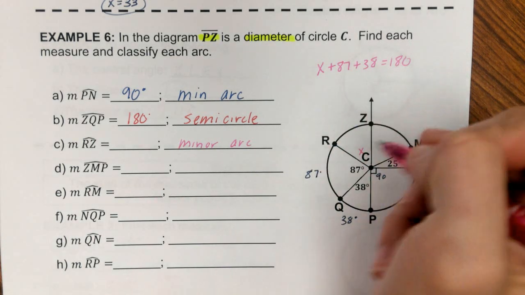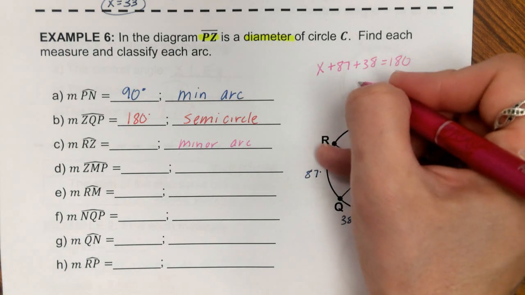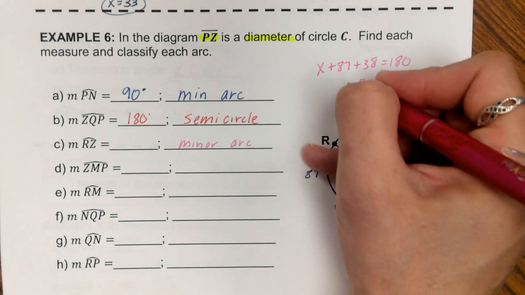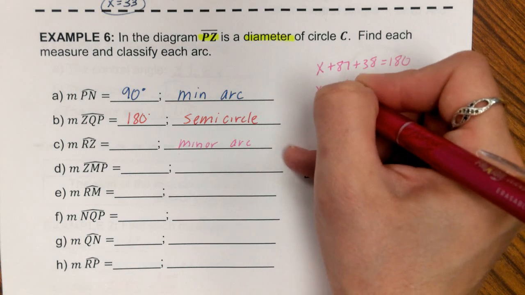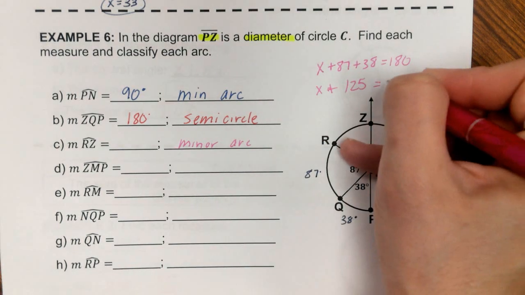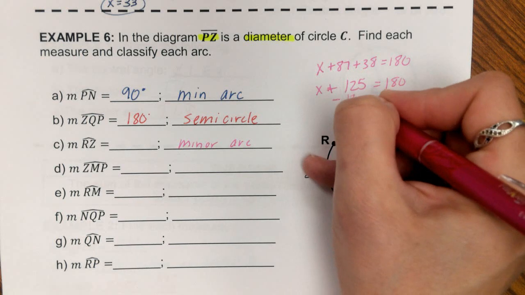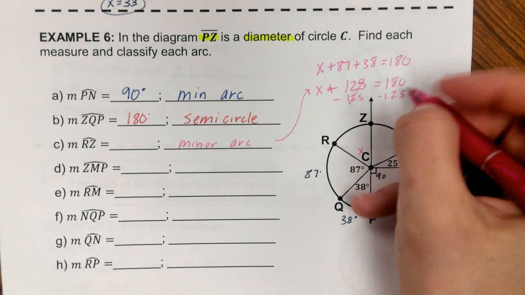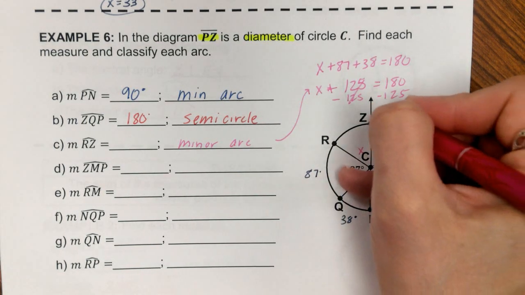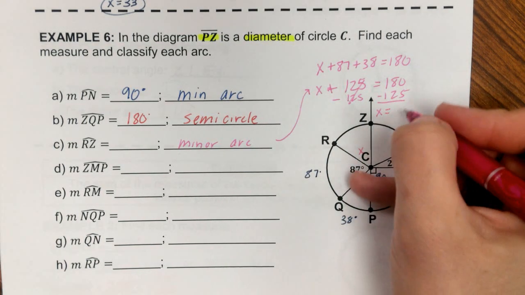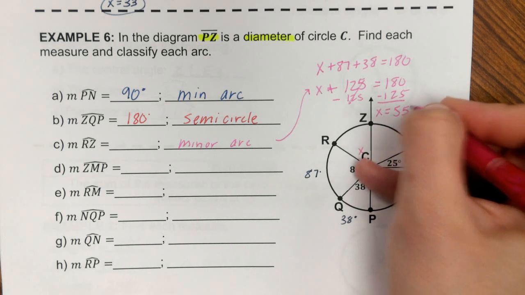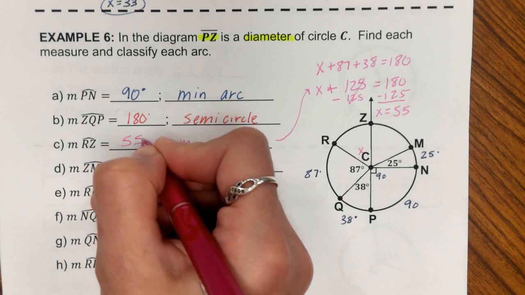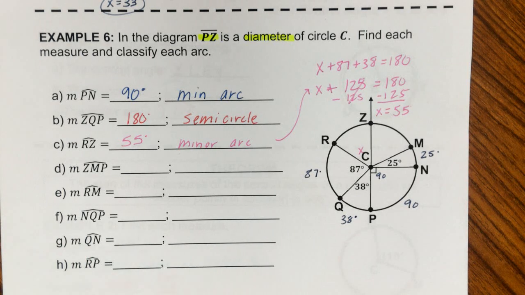When you go through and solve this, I actually did it differently in my notes, but this would be X plus 125 equals 180. Subtract that 125. I'll go ahead and draw an arrow so we know what we're looking at. And then your unknown X is going to come out to equal 55 degrees. So here we have 55 degrees. So with central angles and your corresponding arcs, this is the basis of what you're doing, guys. It's pretty simple. It's just kind of basic.